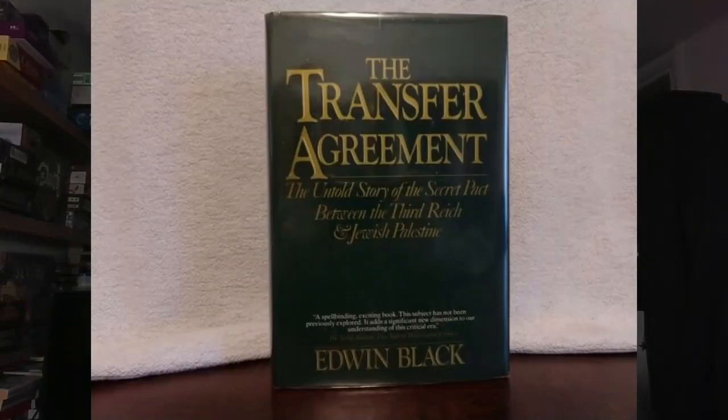Cheekily, Edwin Black also refers to his own book, the one he wrote before this, which is called The Transfer Agreement. That's on my list. I haven't actually got a copy yet. But I just think it's worth pointing out that each chapter, so let's just have a quick look. Chapter one, basically a two or three page story, so it's only got 16 references.